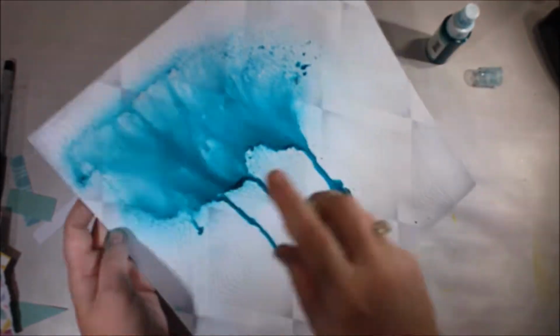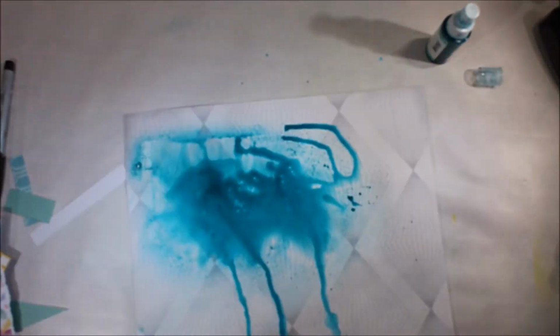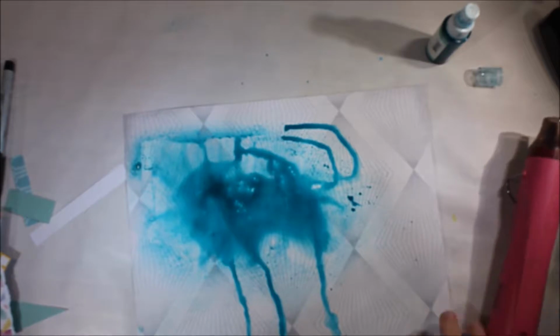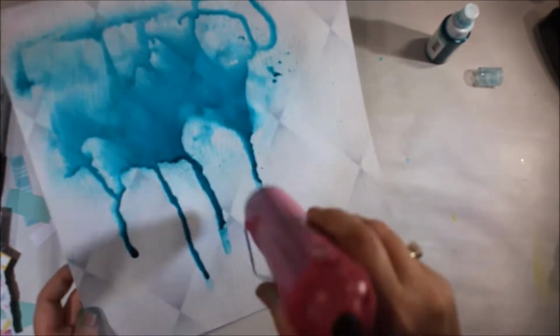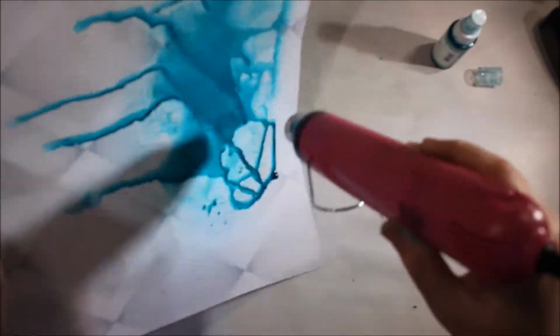Now with my little 3x4 card down the bottom there, I have also created a little cluster with that as well. That's something that I didn't start out with that idea in mind, but certainly as the page progressed, that's how it happened.